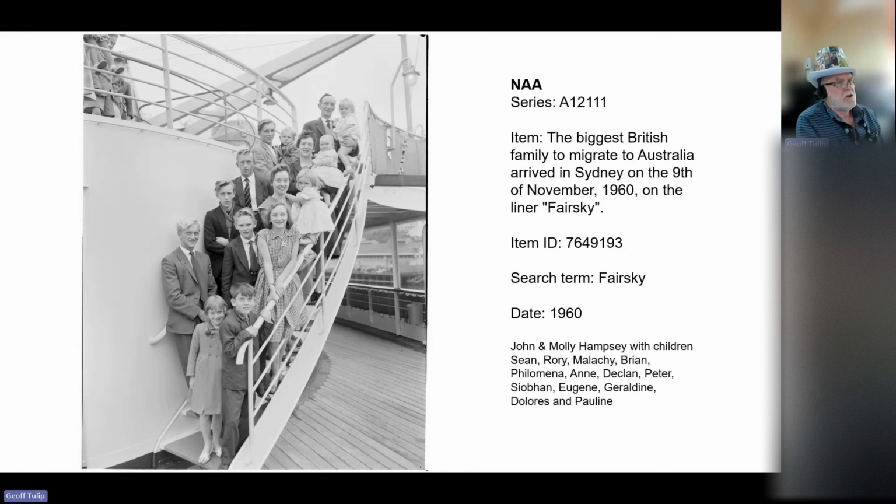So this search term was just Fair Sky, a name of one of the Sitmar Line ships that came across to Australia with migrants in the 40s and 50s and 60s. So the biggest British family to migrate to Australia arrived in Sydney on the 9th of November 1960 on the liner Fair Sky. They are Mr. John Hampsey, his wife, Molly, and their 13 children from County Tyrone in Northern Ireland. The item title on PhotoSearch also lists all the children, which I've neglected to do today.